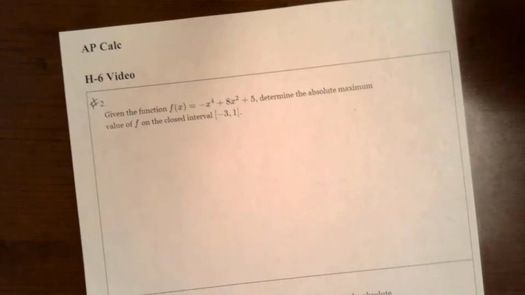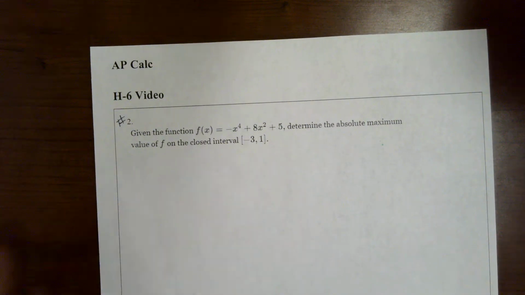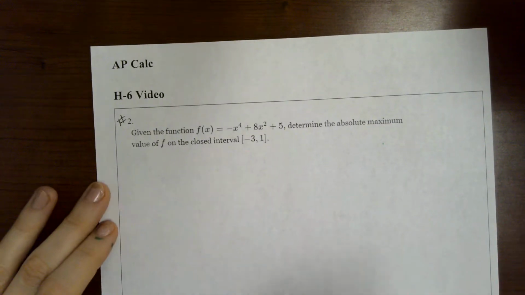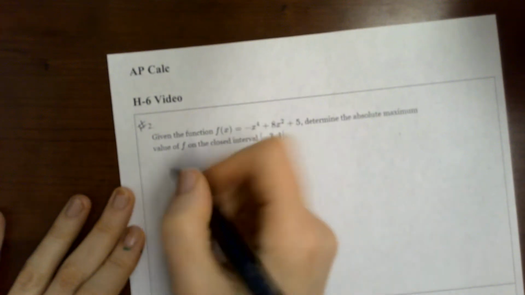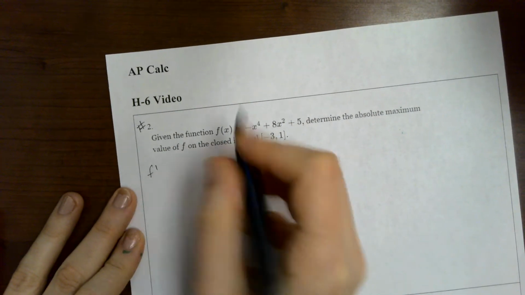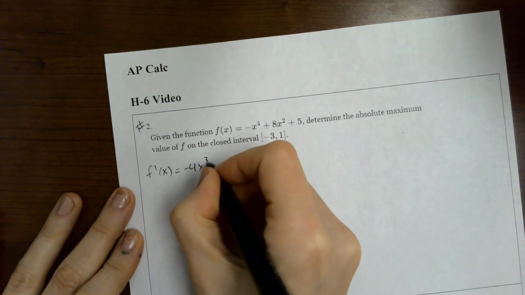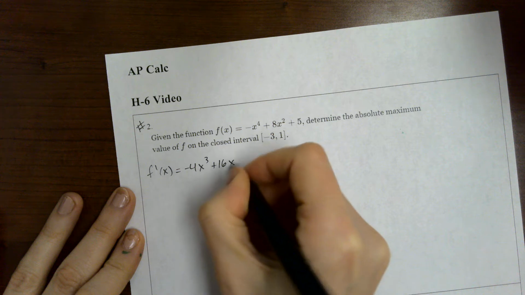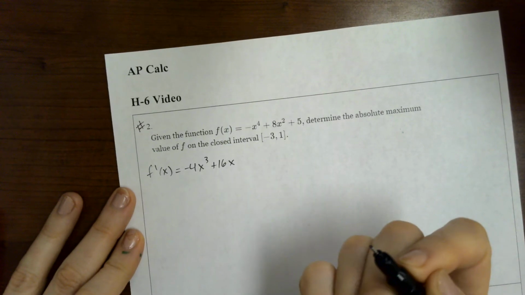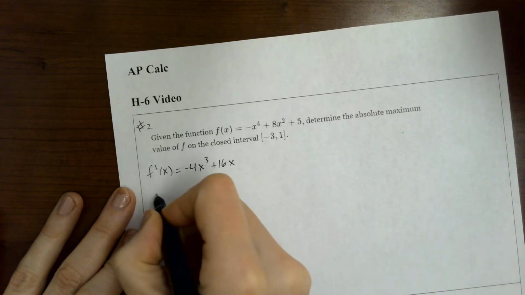Okay, so let's do it. So I already read this. So step 1 is to find the critical numbers. So this is the only part that you need the derivative for. The derivative is negative 4x cubed plus 16x. Okay. Then we're gonna set this equal to 0.